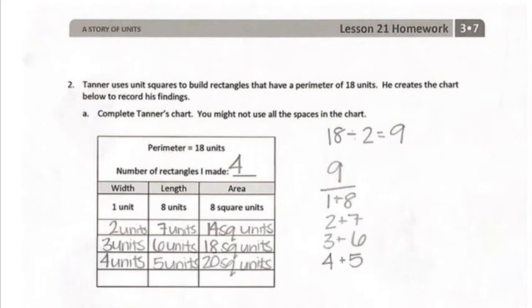2 says that Tanner uses unit squares to build rectangles that have a perimeter of 18 units. He creates the chart below to record his findings. A. Complete Tanner's chart. You might not use all the spaces in the chart. So, as you can see on the side, the first step I did was I divided 18 by 2 to get 9. Then I came up with different ways to add two numbers to equal 9. 1 plus 8, 2 plus 7, 3 plus 6, 4 plus 5.